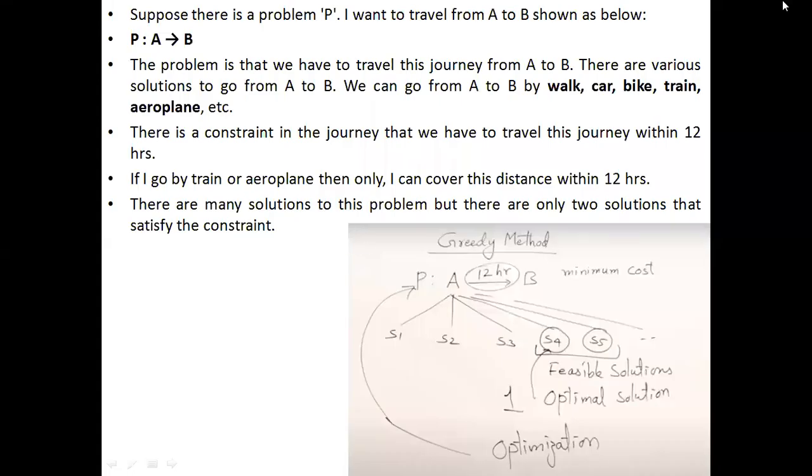So here, P is the problem. Suppose we want to travel from location A to B. When we are moving from A to B, you may use many devices.